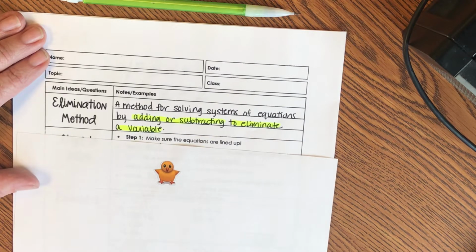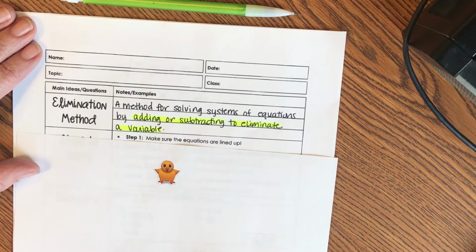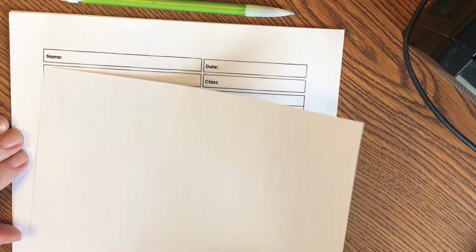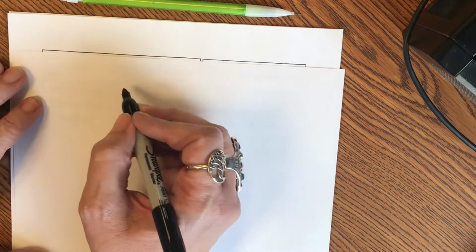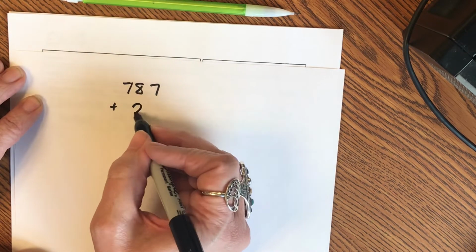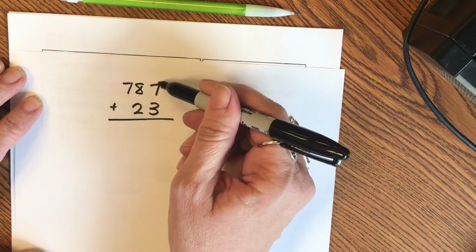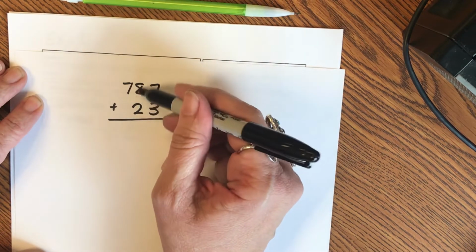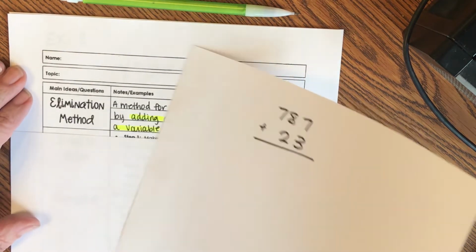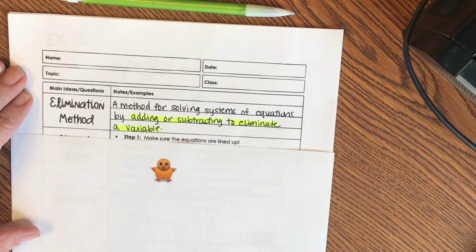So here are the steps. First of all, you need to make sure that the equations are lined up. This is very important. If you don't do this from the start, then you're going to get really confused. When I say to line them up, remember when your teachers way back were teaching you how to add and subtract, like 787 plus 23, didn't they tell you to make sure to line up your ones column, your tens column, and your hundreds column? Otherwise you're going to get a different answer than everybody else. Same idea here. We're going to line them up. I'll show you how that works here in a minute.